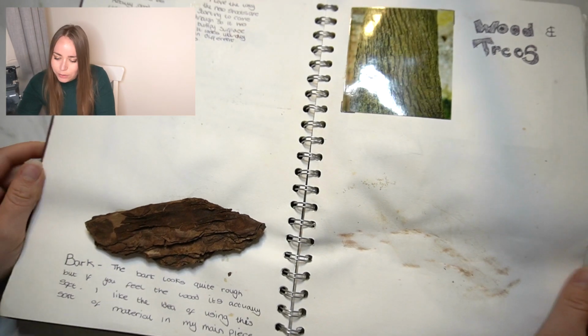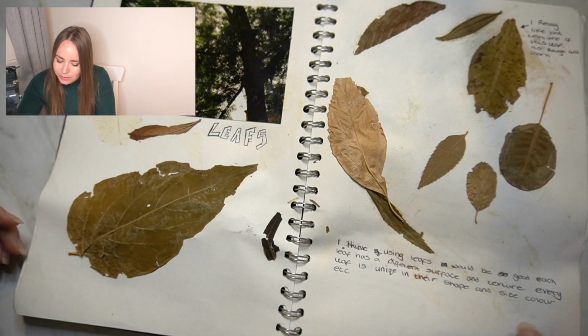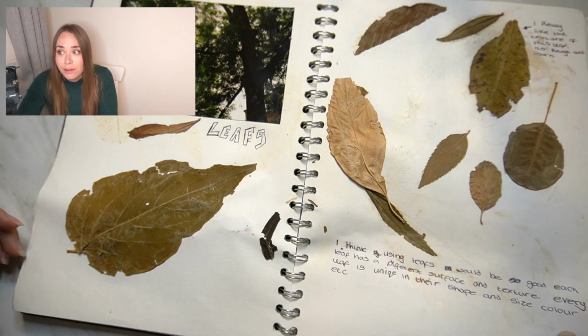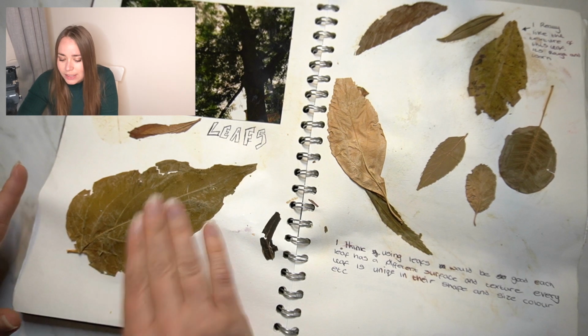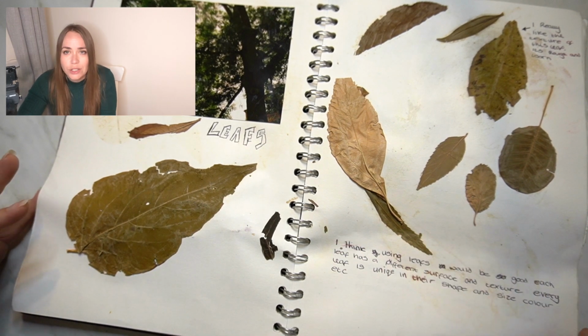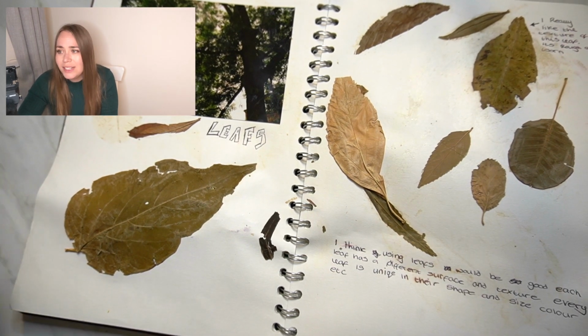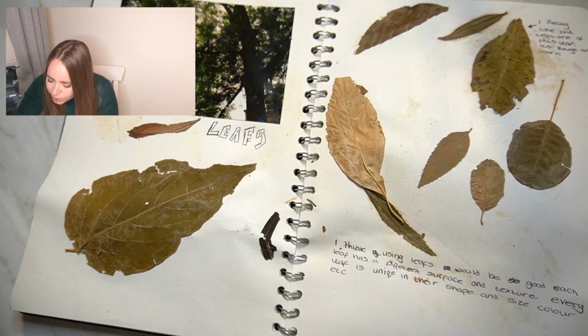Okay, we've got some textures in nature. Just a random piece of wood, collecting some leaves. You know what would be good? If I'd actually done some rubbings from these, that would have been quite a nice way to link these into my project and show some skill, or just some ideas of what these were actually for.